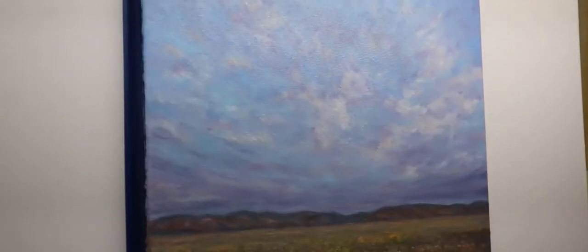Okay, so here we are. We're going to move on to the next step. It's been 3 days, and the first layer that we put on is pretty dry to the touch, so we can add more to it.